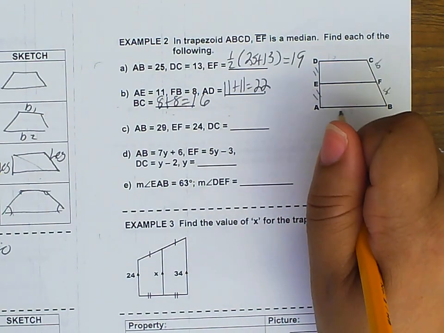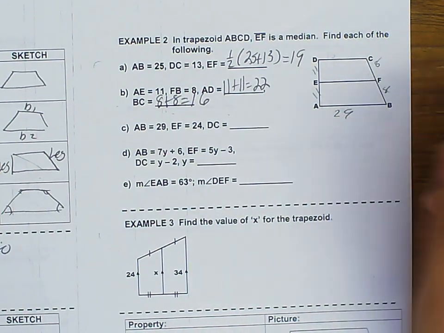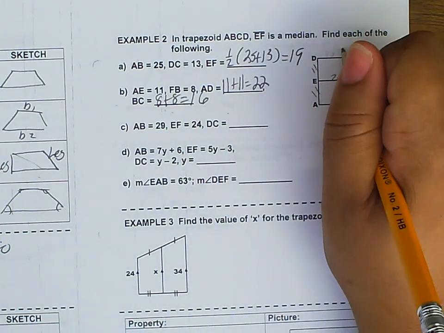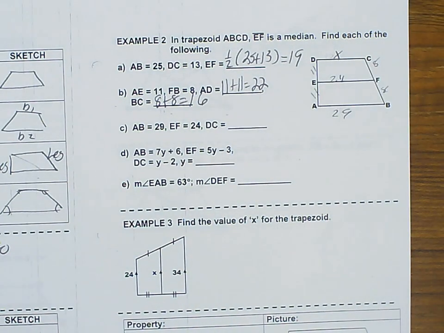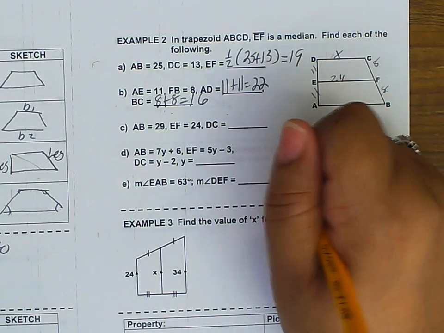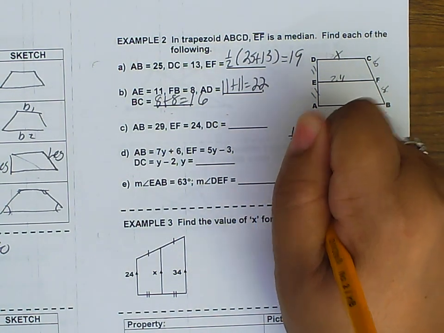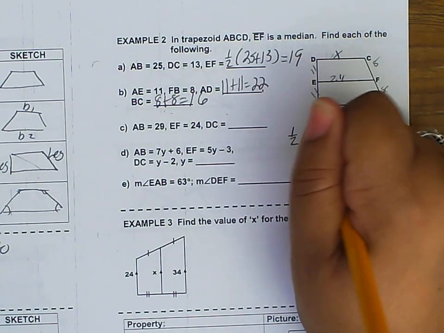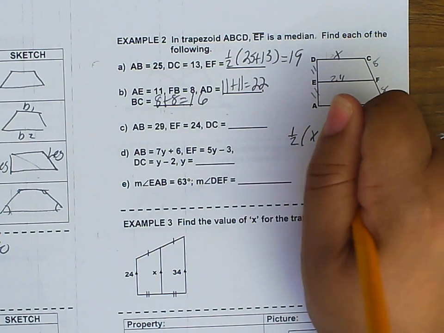They're saying AB is 29. Okay. Uh-oh, this time they're giving me the median, which is 24, and I have to find this. Okay, so I'm just going to use the formula. So the formula says I'm doing 1/2. I don't know that base, so I'm going to put X plus that one, which is 29.